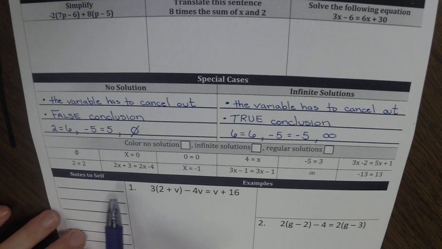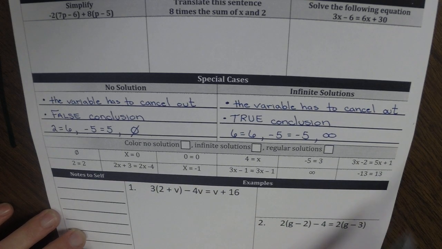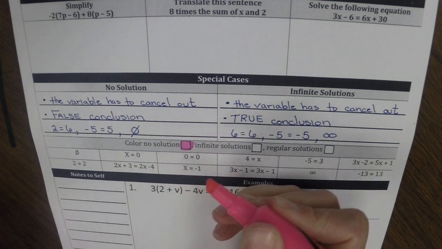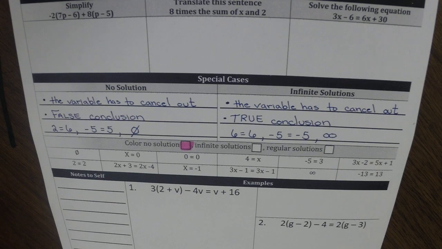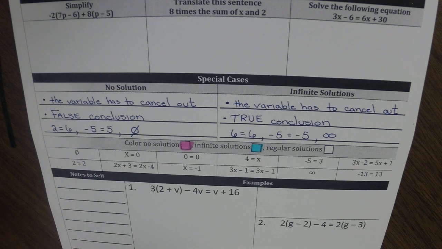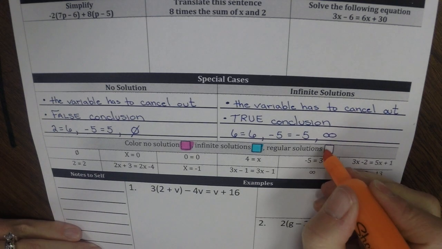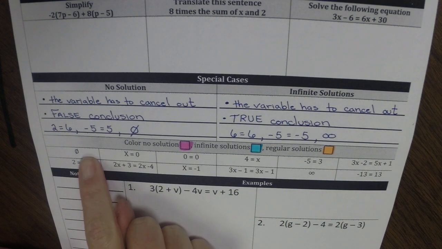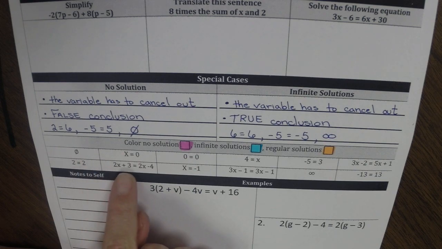So what I want you to do is look at some of these and see if we can figure out whether or not they're going to be infinite, no solution, or regular solution. For no solution, I'm going to use pink. You can use whatever color you want. For infinite solutions, I'm going to use blue. And for regular solutions, I'm going to use orange. I'm not going to do all of them for you, but we will look at some. For certain, I think you can do this one and this one, since I just drew those symbols for you. But the ones that I want to help you with are the problems.